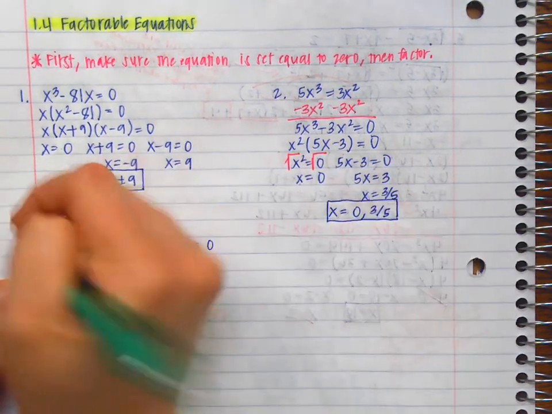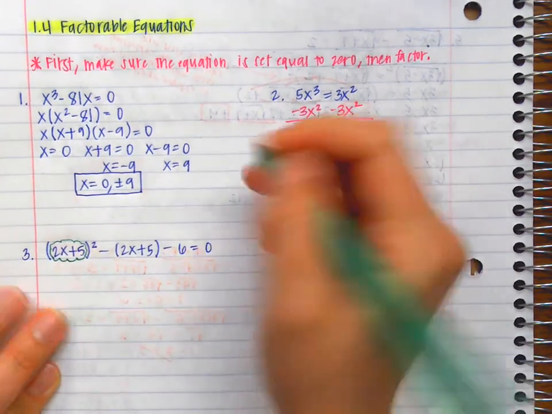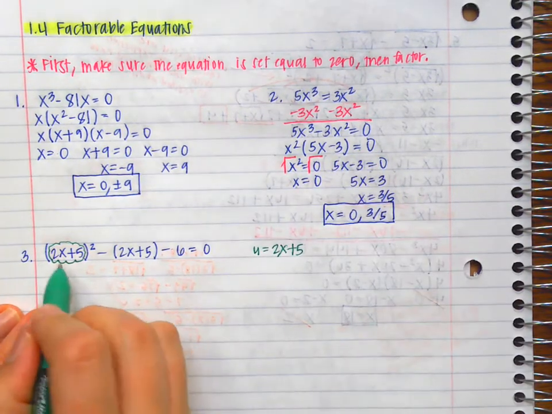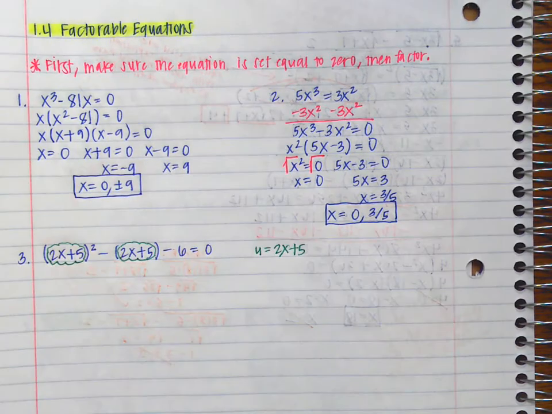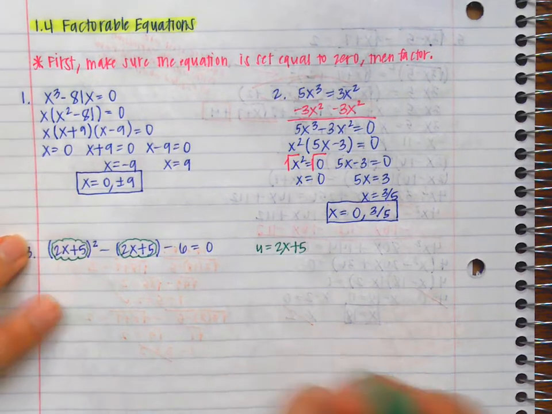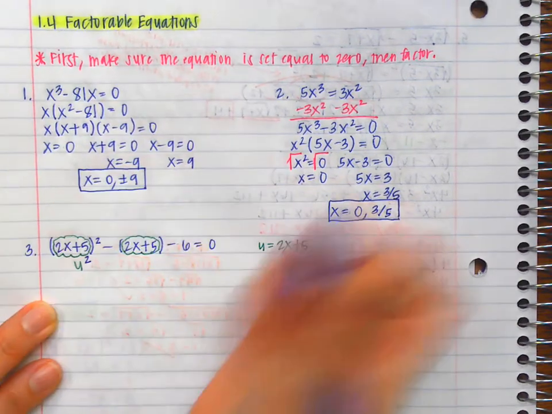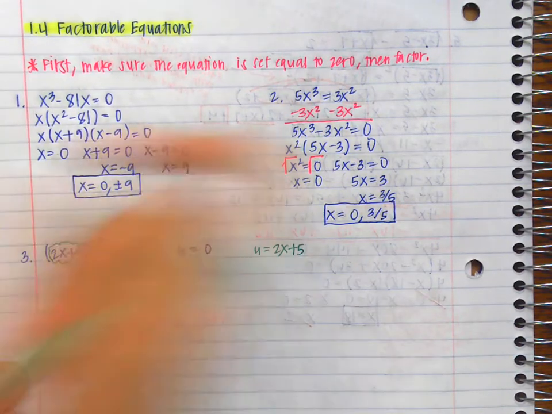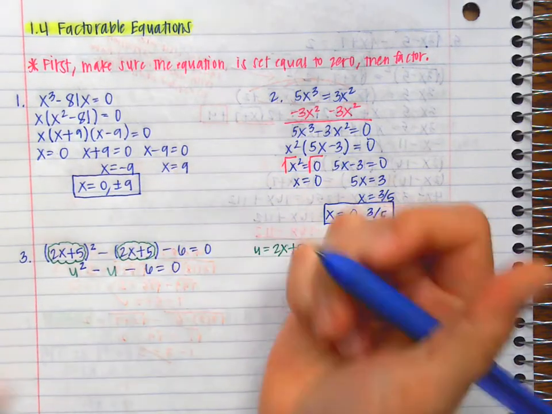Okay, so we are going to let u equal that whole thing, 2x plus 5. So if we let u be equal to 2x plus 5, we can rewrite this as u squared, because it's (2x plus 5) squared, minus u minus 6 equals 0.